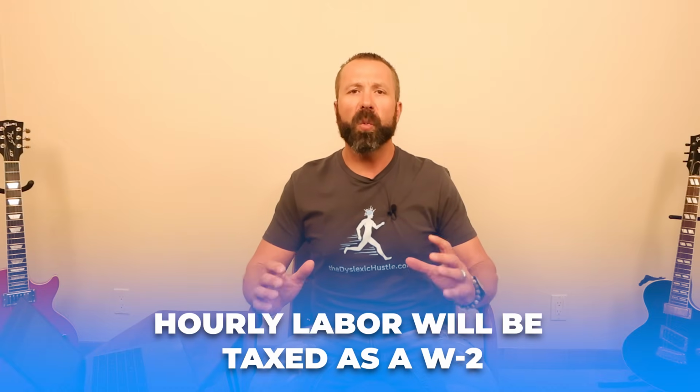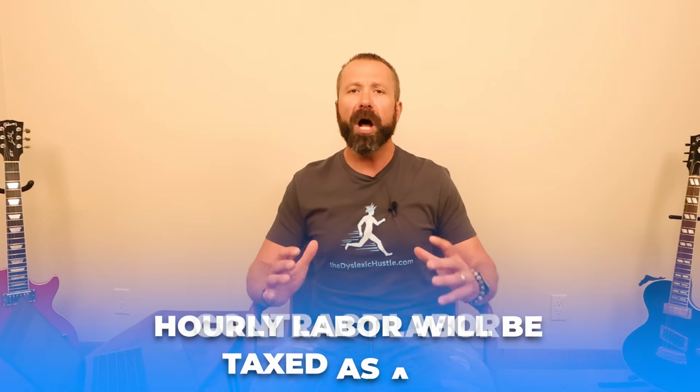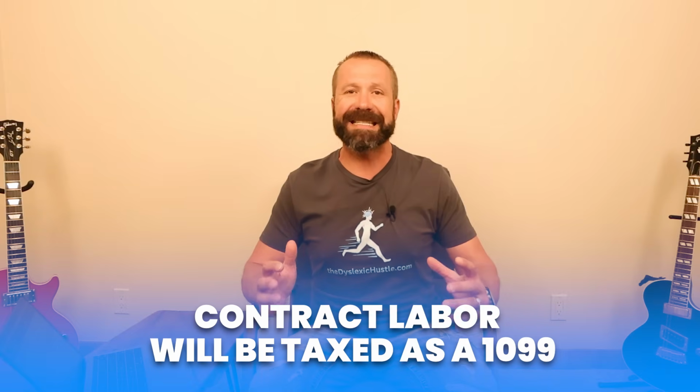Hourly labor will be taxed as a W-2. Contract labor will be taxed as a 1099. I am very much in favor of a subcontractor model. Let's talk about pros and cons.